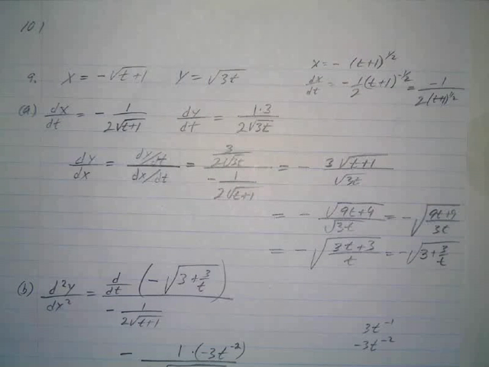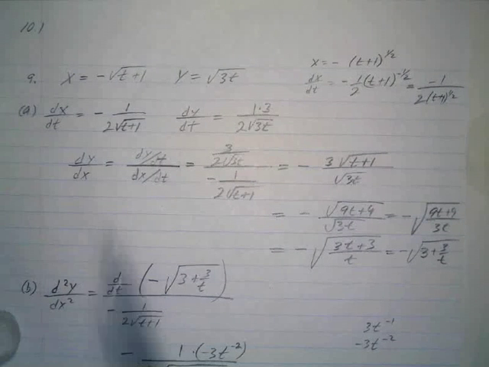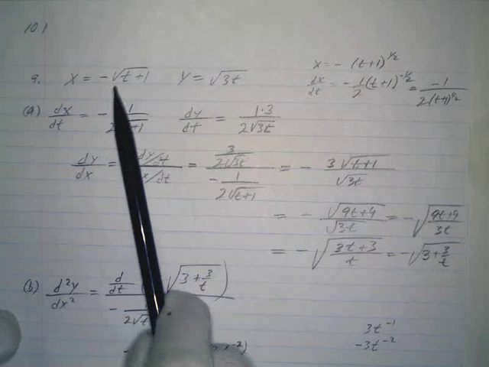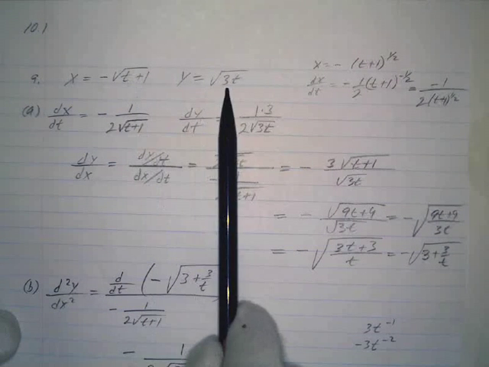Okay, here's number 9 from section 10.1, and again we wanted to find the first and the second derivative. And these are kind of from my notes. I don't think I wrote down the formulas, but you can refer to the formulas in number 7. But these were our two equations. X equals minus the square root of t plus 1, and y equals the square root of 3t.